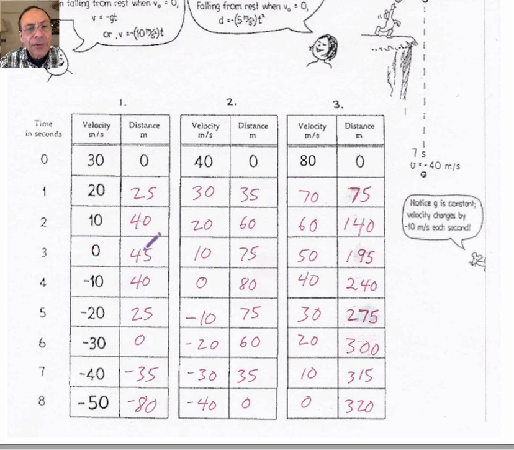The height that it got to is 45, although we don't really care at this point. But what's important is it gets back to 0. It gets back to ground level at 6 seconds. So twice 30 divided by g, which in this case is 10, gives us the 6 seconds. We can do it here as well.